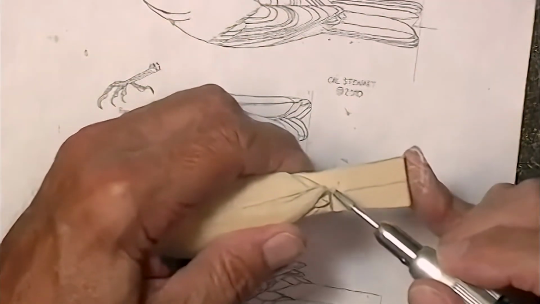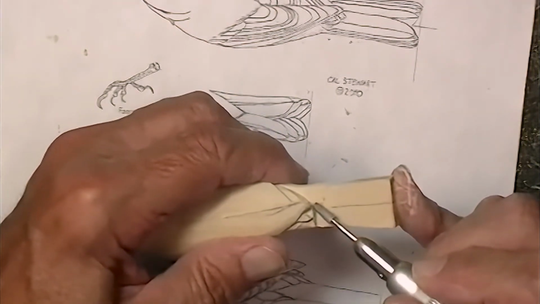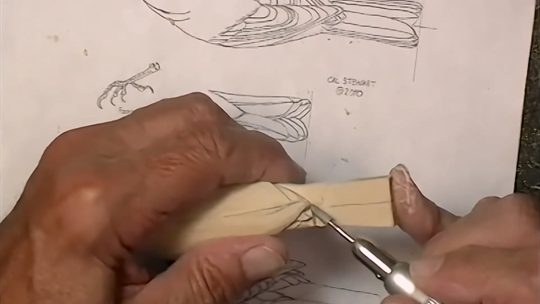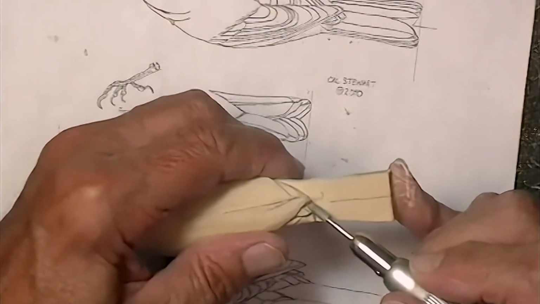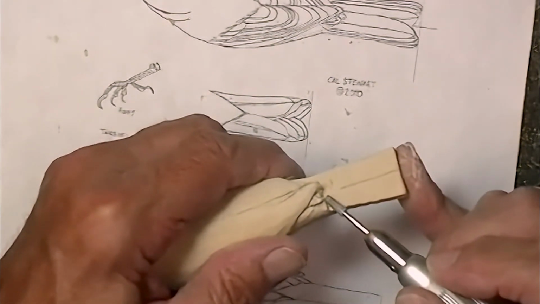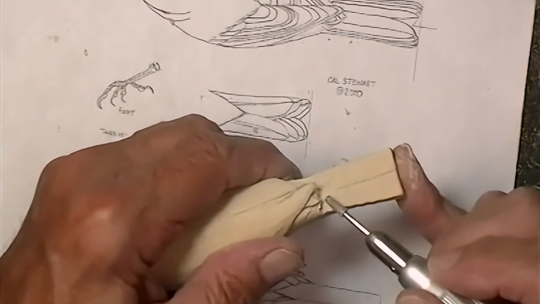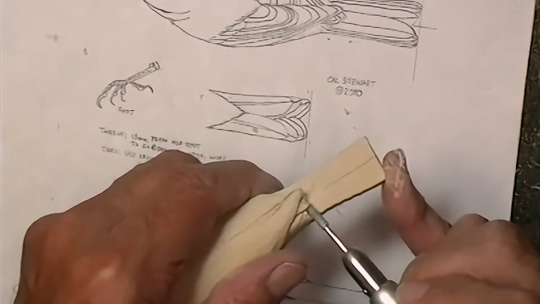Now I'm going to have to be real careful where I go underneath this other one here, the lower primary. So I'll just go right up against it here at this point. And I'll come around it on the side.